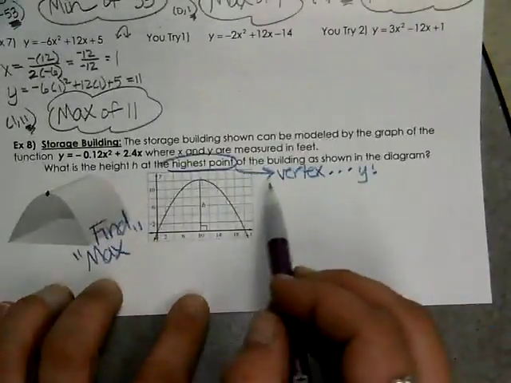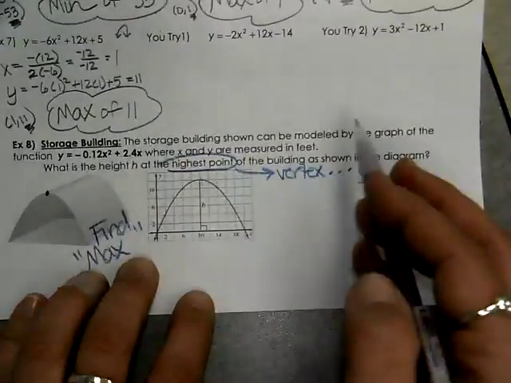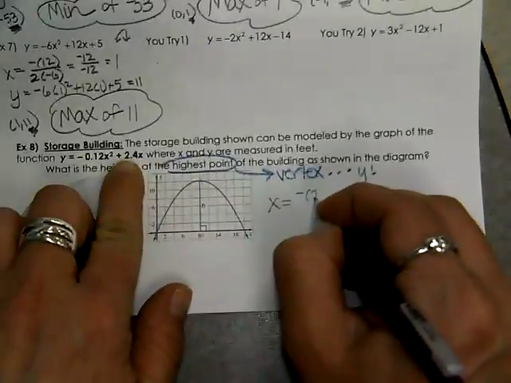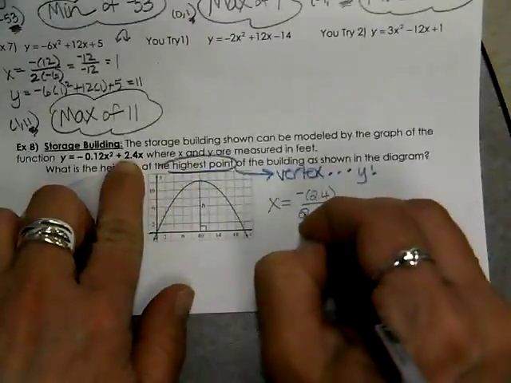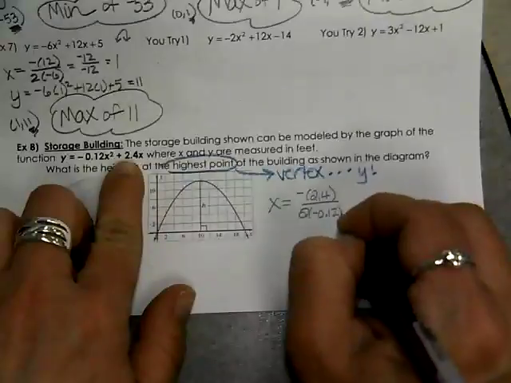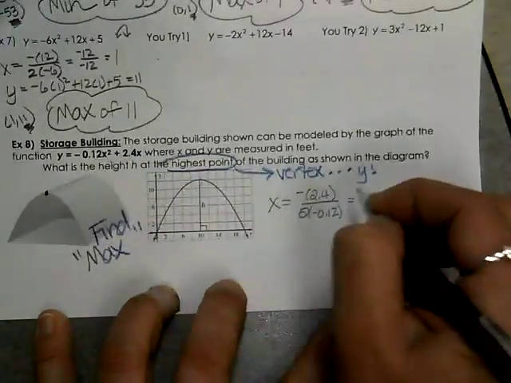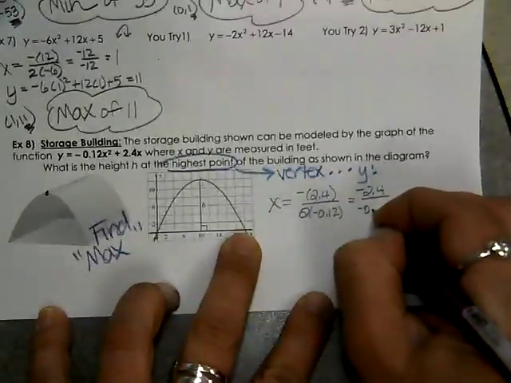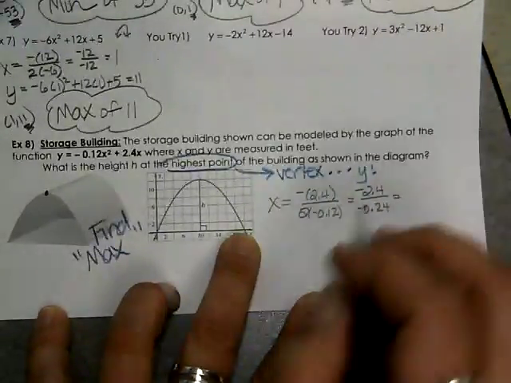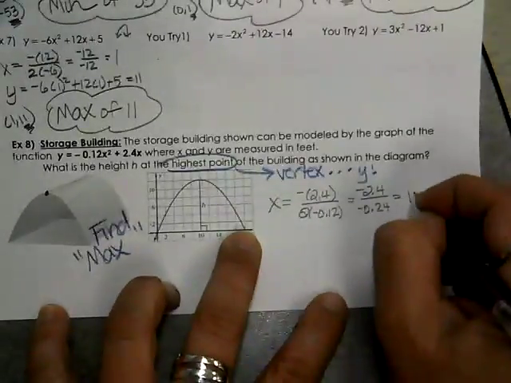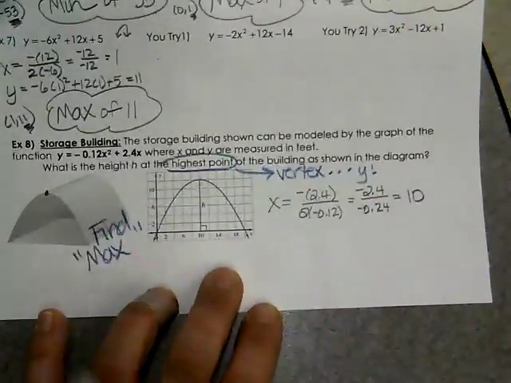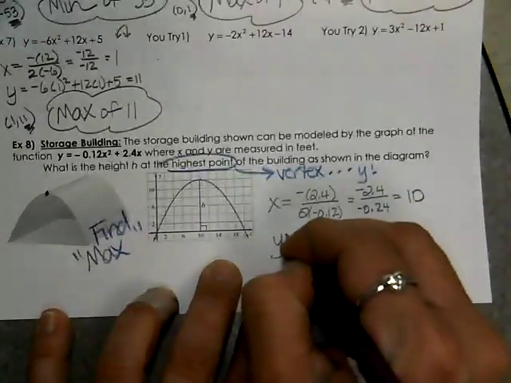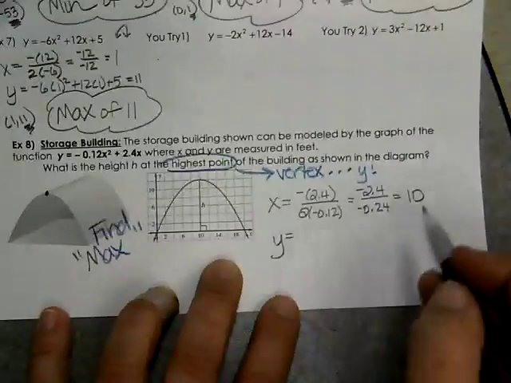So what we could do to find the vertex is find the x value by taking negative b over 2a. So we'll take negative 2.4 over 2 times negative 0.12. That gives us negative 2.4 over negative 0.24. Hopefully you trust my math here. And when we divide, that gives us x equals 10, which we can see here. And I know the picture verifies it, but I want us to practice the algebra in case they don't give y'all a picture, okay? So the x is 10.